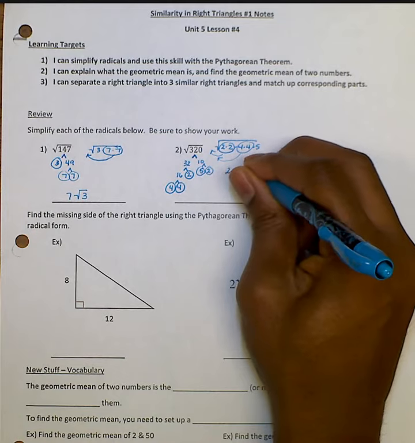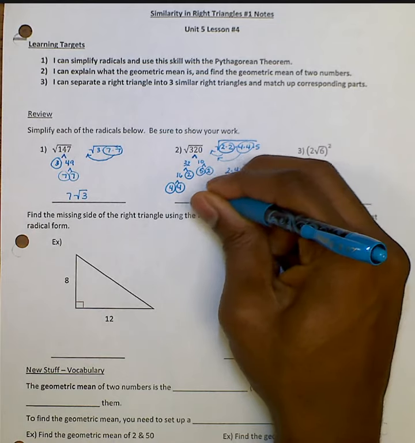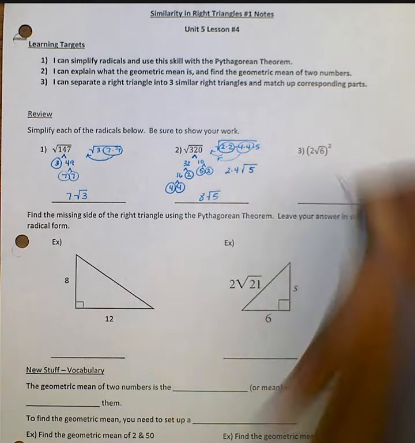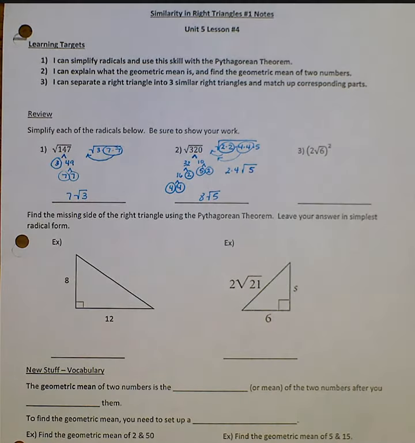The numbers that are outside together multiply. 2 times 4 gives us 8. 5 is inside by itself, radical 5. If I did have a number inside with 5, I'd multiply those. So any numbers that stay inside get multiplied together. Any numbers that go outside together get multiplied.